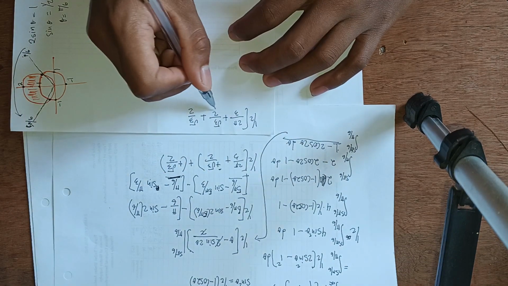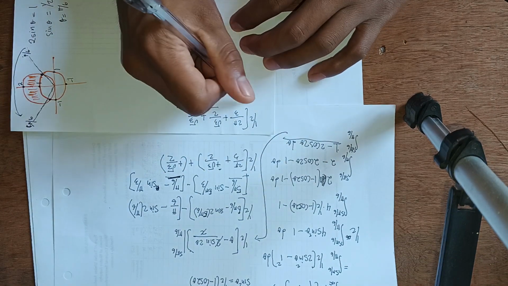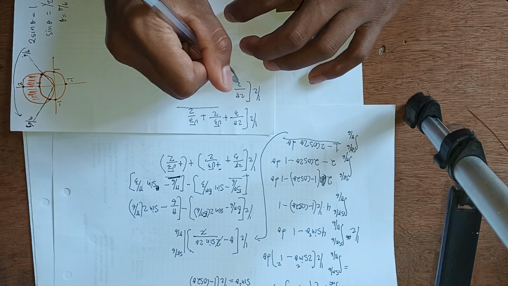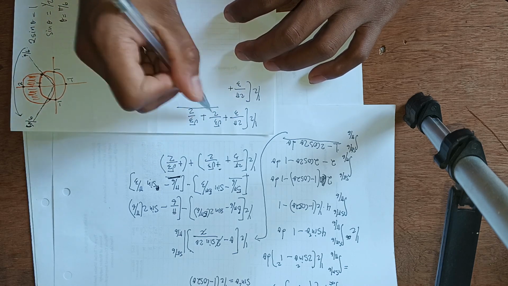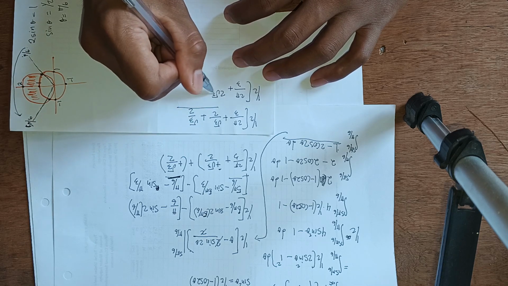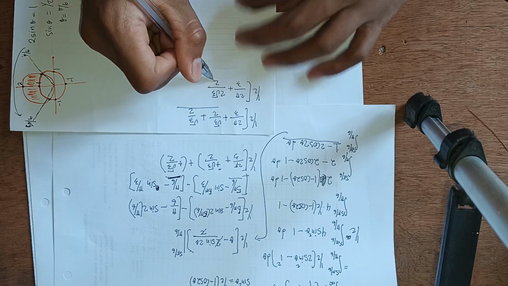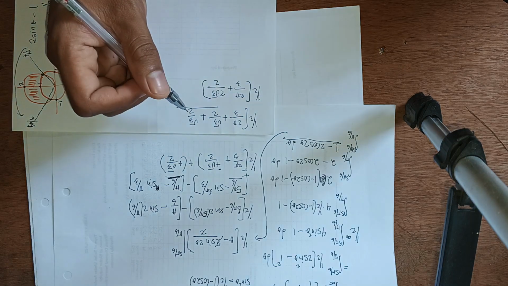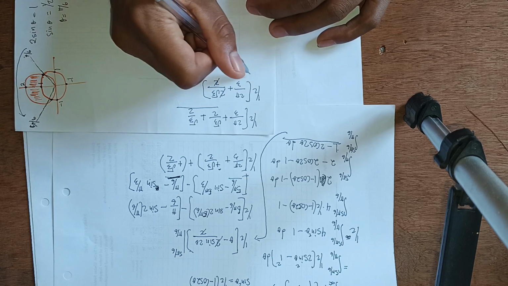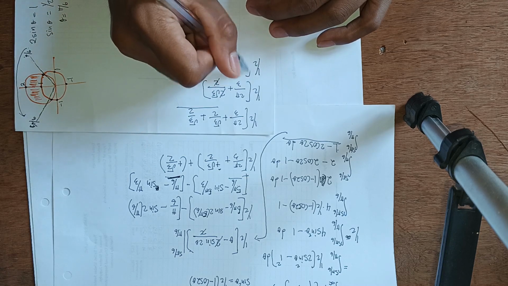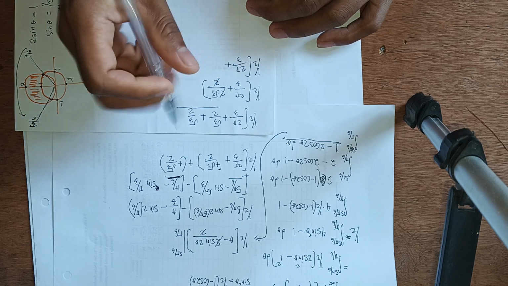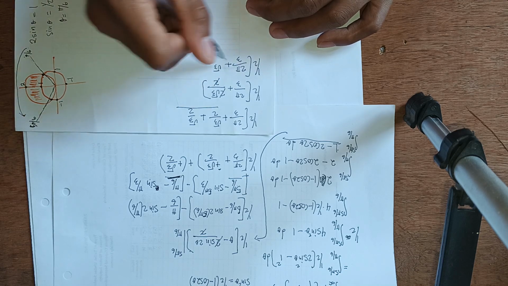So we can combine these two terms: square root of 3 plus square root of 3 is 2 square root of 3 over 2. So we can cancel 2, and we're left with 1/2 of 2 pi over 3 plus square root of 3.